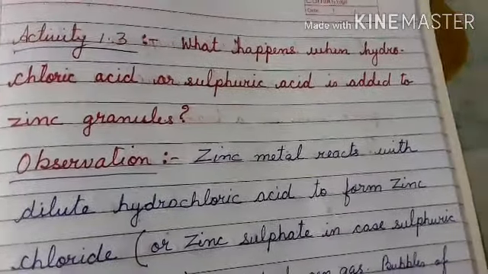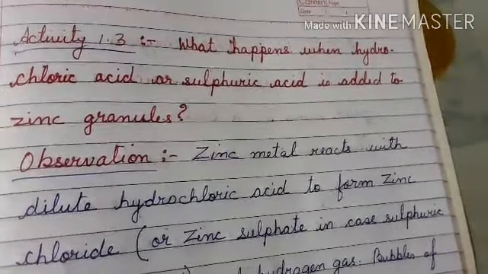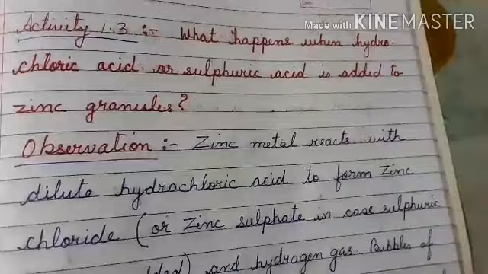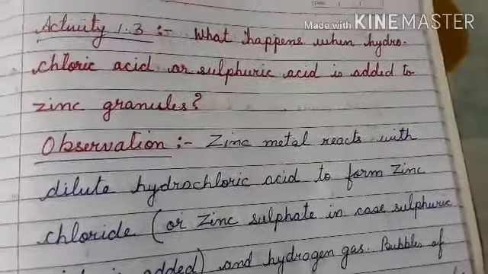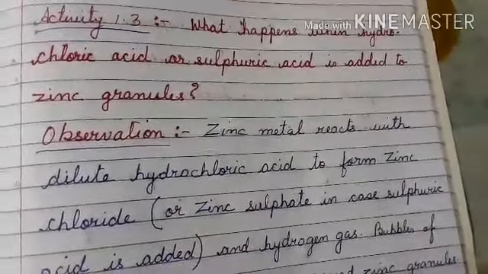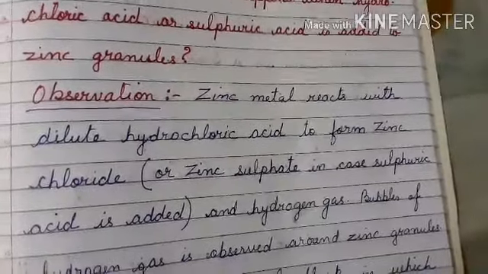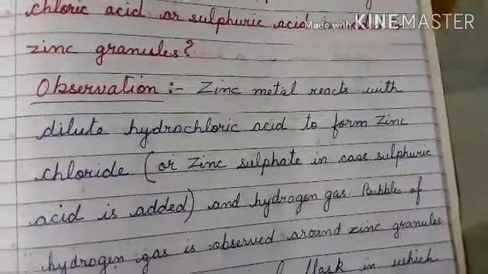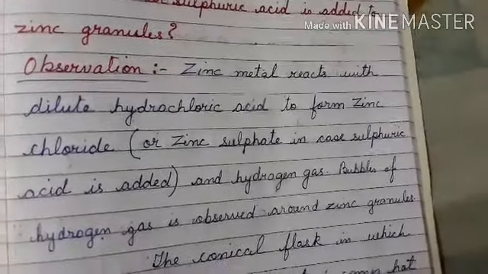Activity 1.3: What happens when hydrochloric acid or sulfuric acid is added to zinc granules? Observation: zinc metal reacts with dilute hydrochloric acid to form zinc chloride, or zinc sulfate in case sulfuric acid is added, and hydrogen gas. Bubbles of hydrogen gas are observed around the zinc granules.